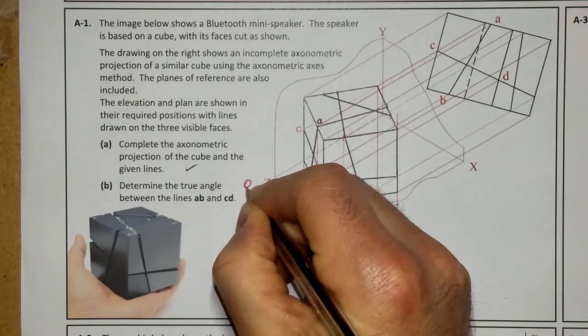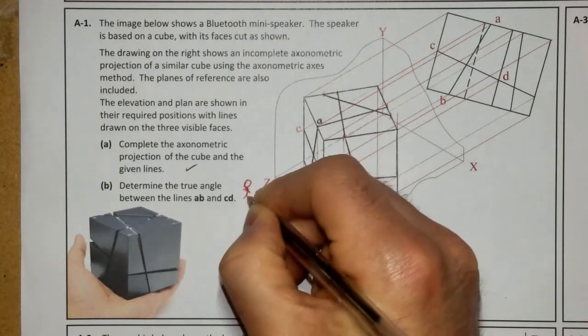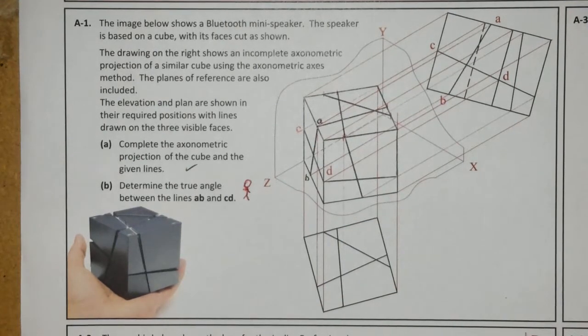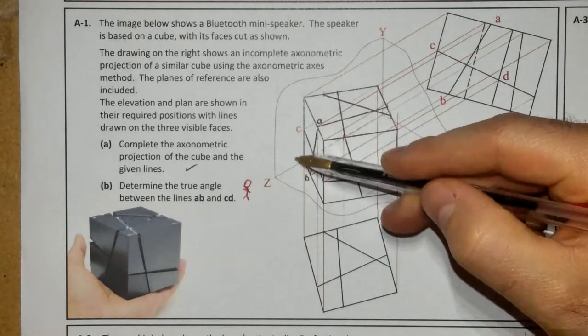Okay, just drawing in a little stick figure there. Terrible stick figure, but you get the idea. And I was looking straight at that there. Okay, that is the only way I'll be able to tell the difference between the angle between the lines. Now, the only way we can actually do that is by finding that face as an edge view.